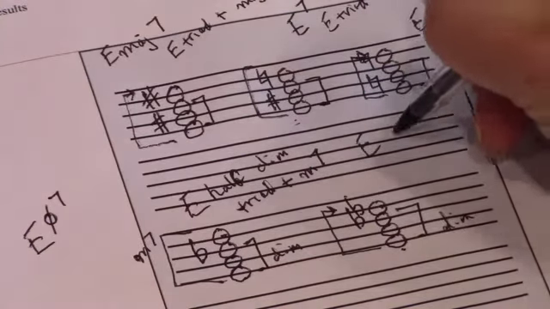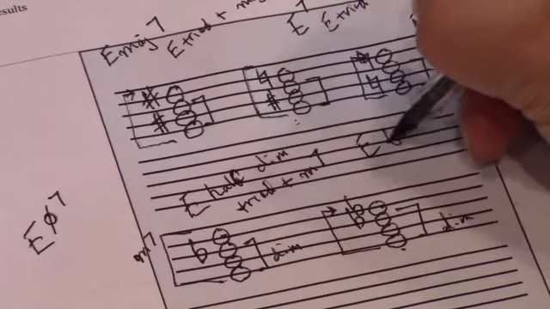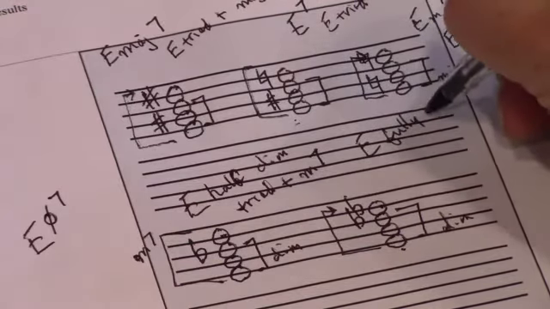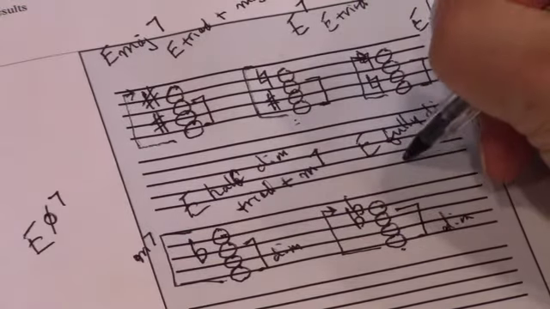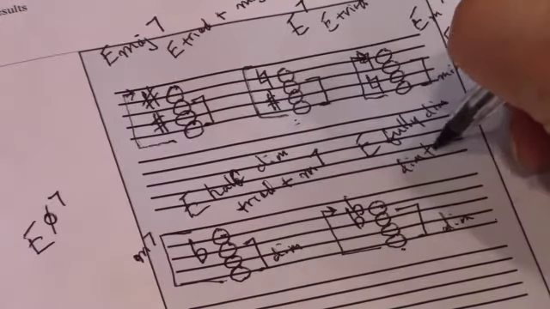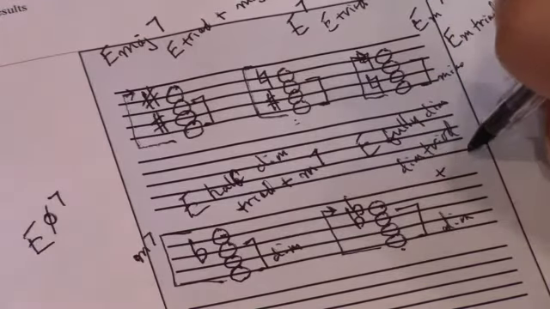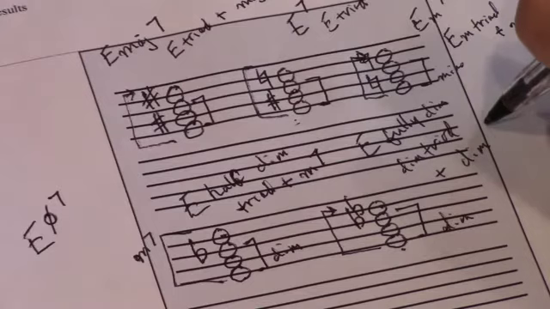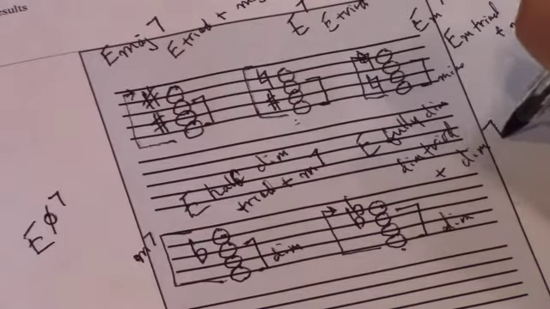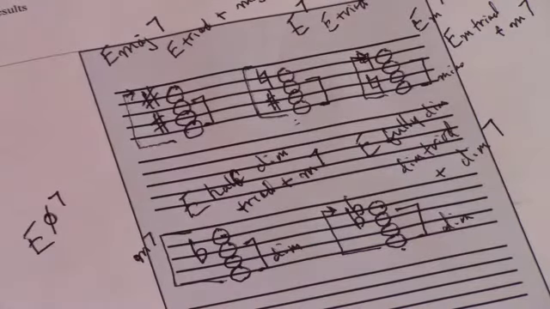So an E fully diminished 7 chord has a diminished triad plus a diminished 7. So if you see E fully diminished or E diminished 7, that means both parts are diminished, the triad and the 7th.